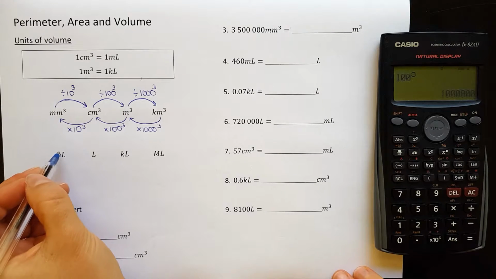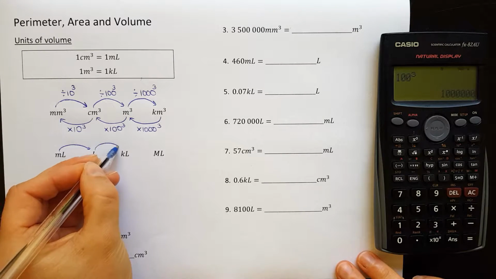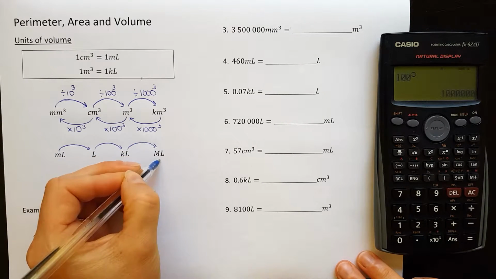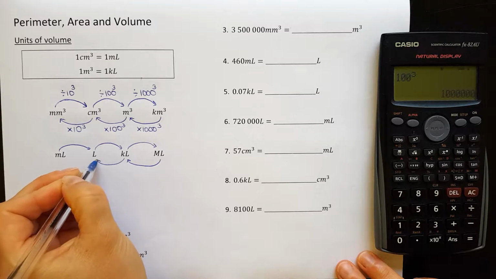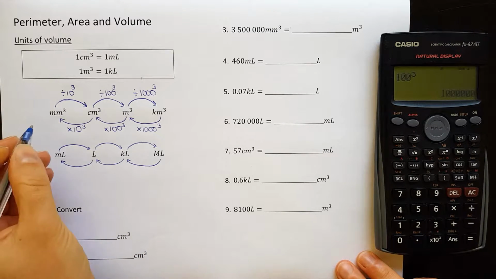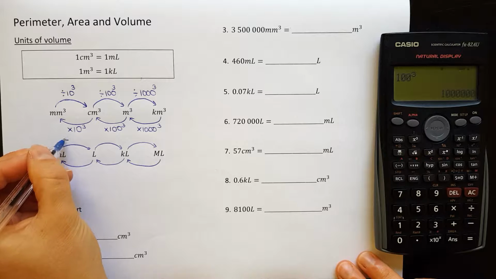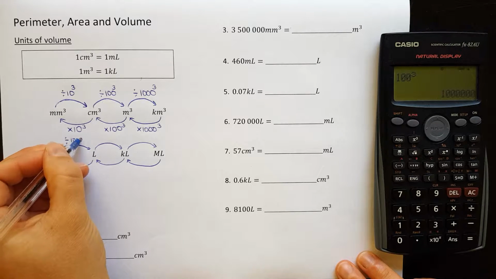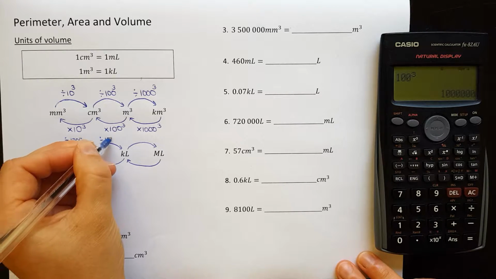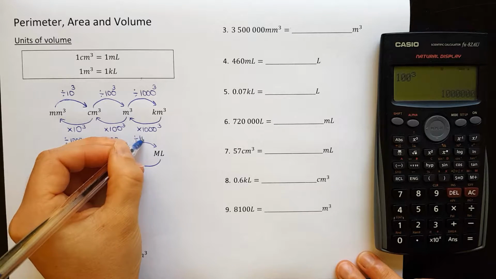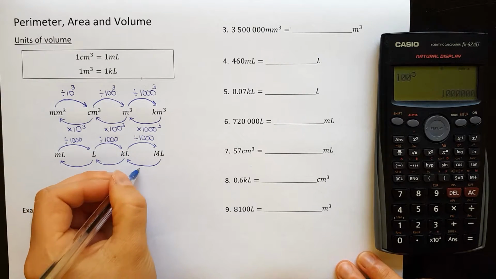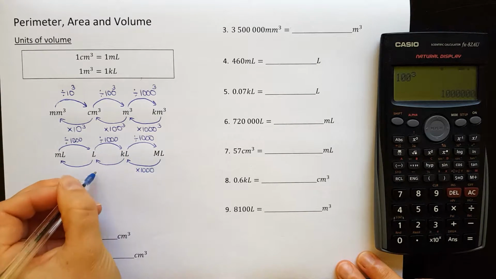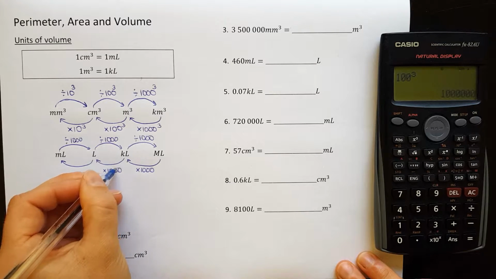So the good thing about these ones is that they are all the same thing that you have to multiply and divide by. They're all thousands. So I have to divide by 1,000 for each one across the top and times by 1,000 for each one across the bottom.